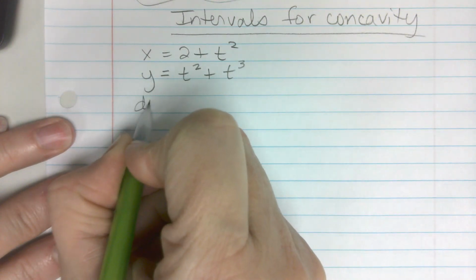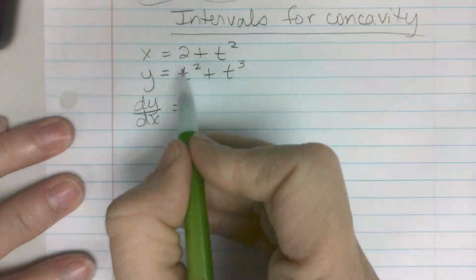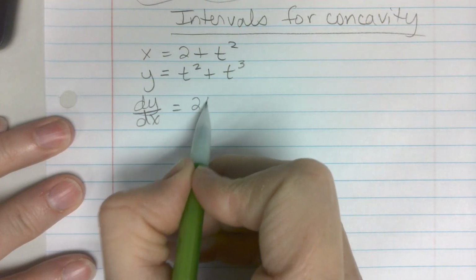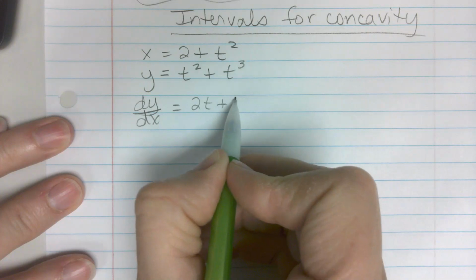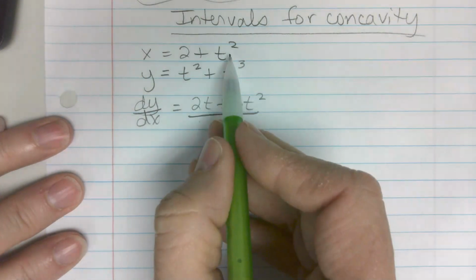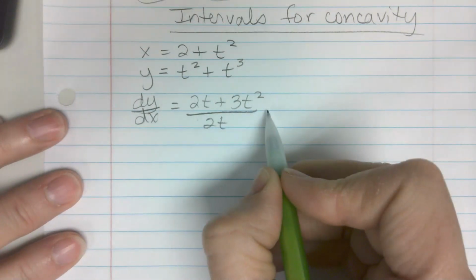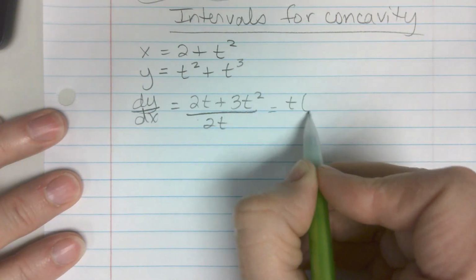So we need dy/dx before we can continue. What would it be? Plus 3t squared over 2t. And a t comes out of the top, right?